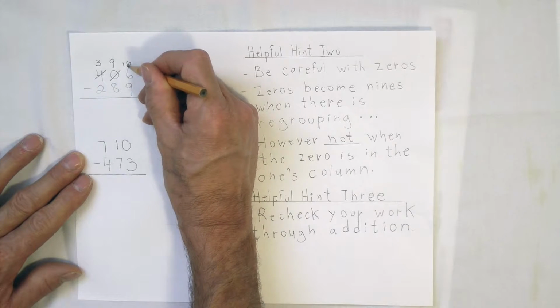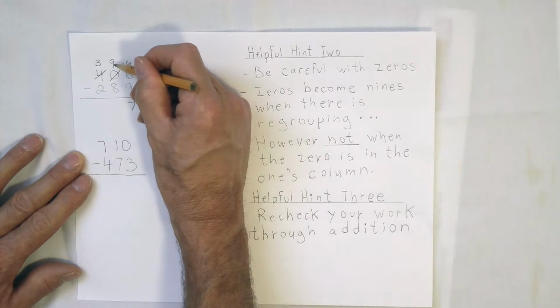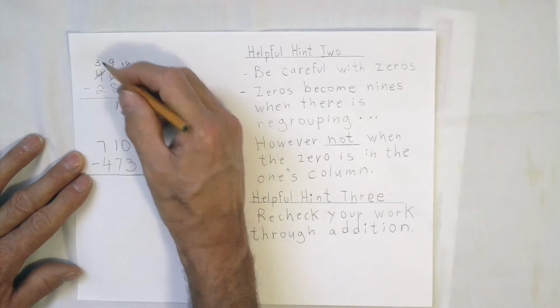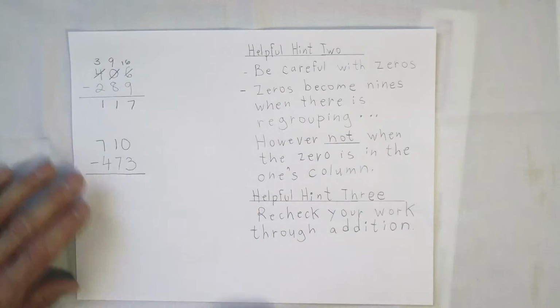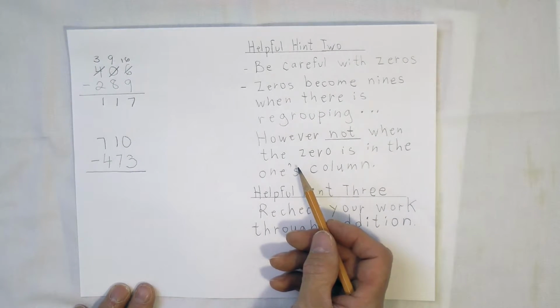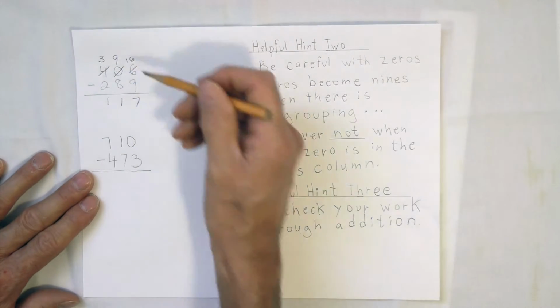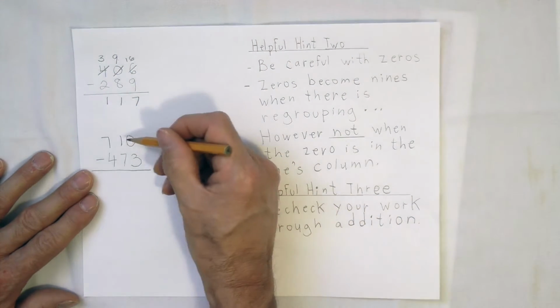So now we've got 16. 16 minus 9 is 7. 9 take away 8 is 1. And 3 minus 2 is 1. However, when the 0 is in the ones column, this 0 does not become a 9. It is the only time that it becomes a 10.